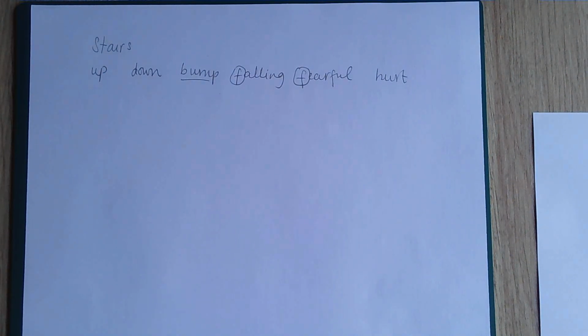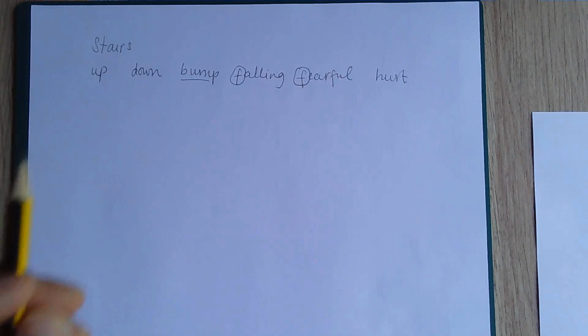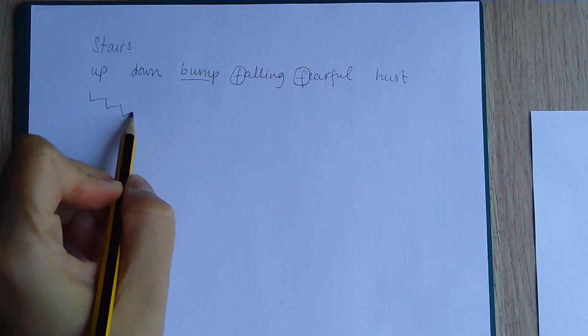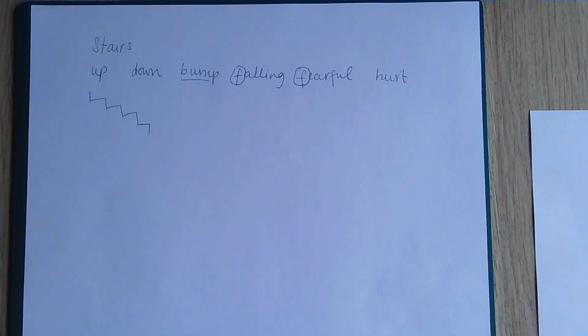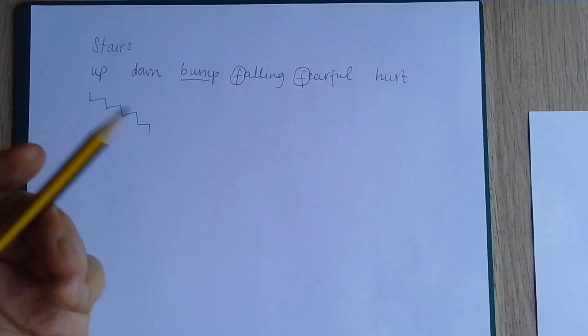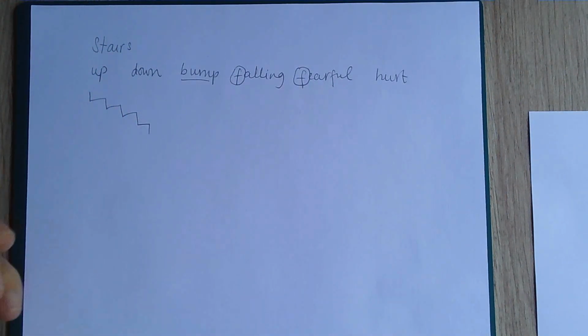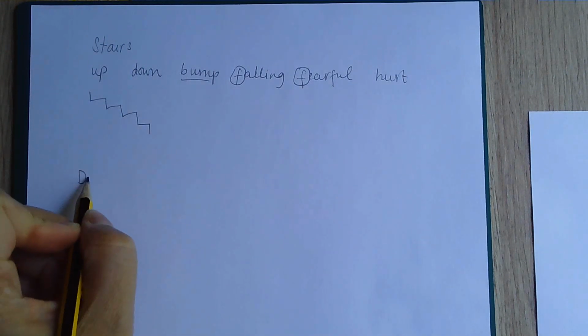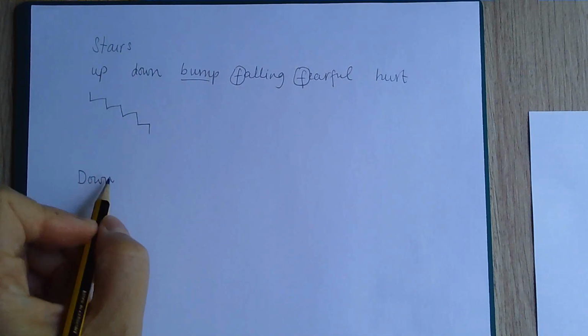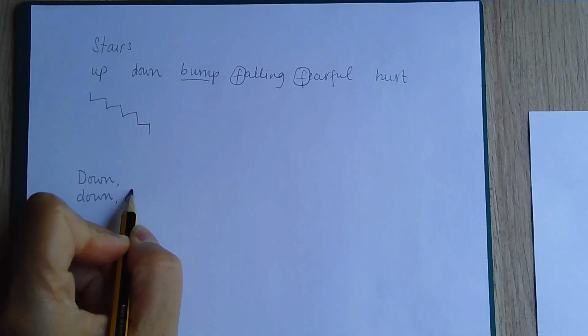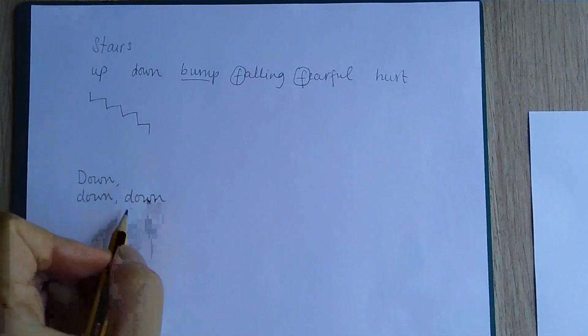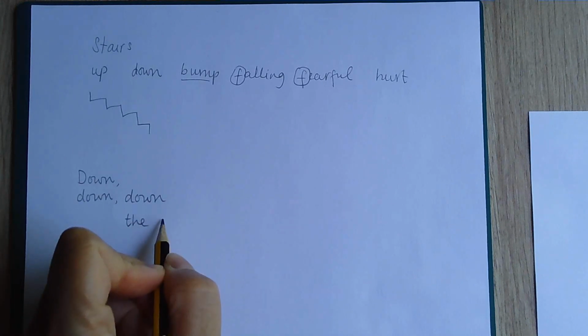Now, because I'm writing about stairs, I think I'm going to write that sort of shape. So let me see. If I'm going down the stairs and I'm falling. So let me see. Down, down the stairs.